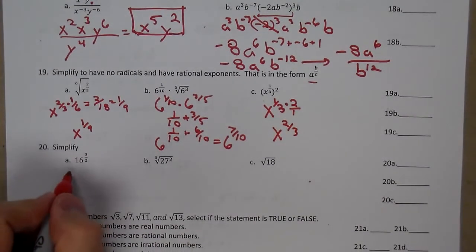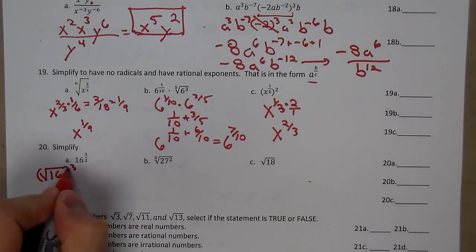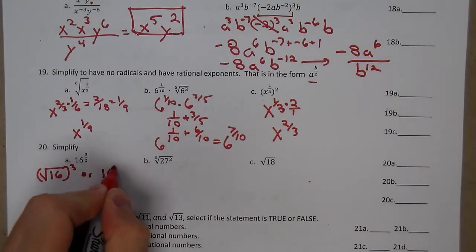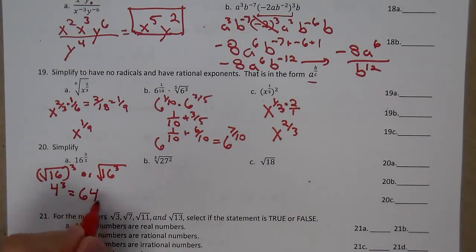Number 20, I have 16 to the 3 over 2. I could write this 2 ways. I could write it as the square root of 16 cubed, or it's 16 to the 3rd, the square root. The one on the left's a little bit nicer because the square root of 16 is 4. That becomes 4 to the 3rd, and 4 to the 3rd is 64.